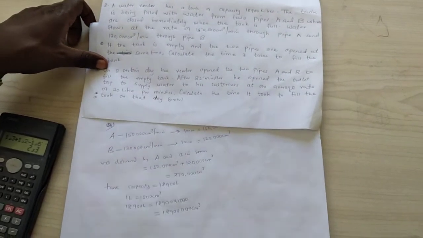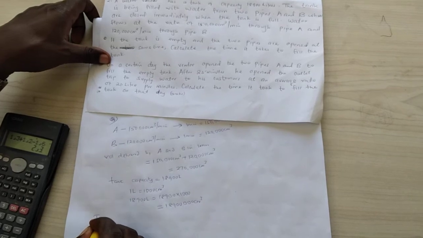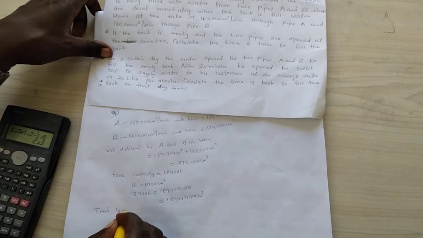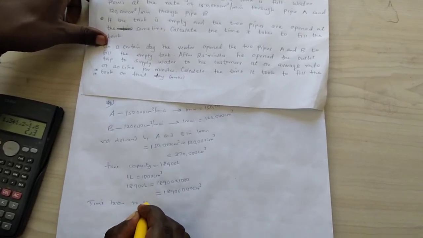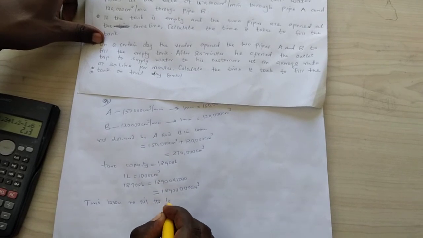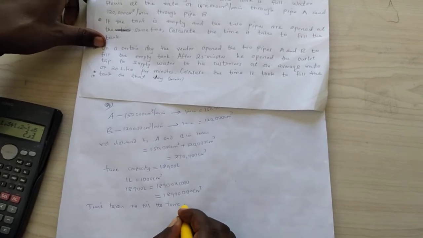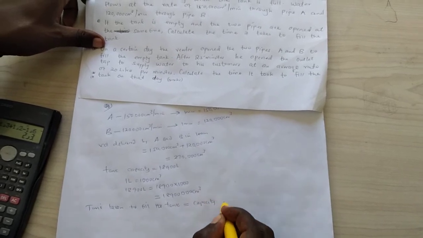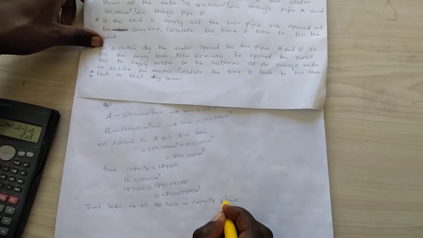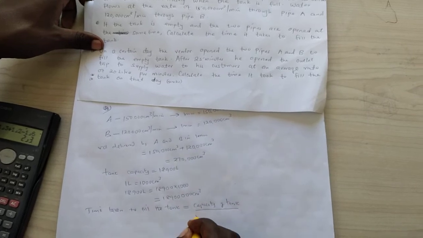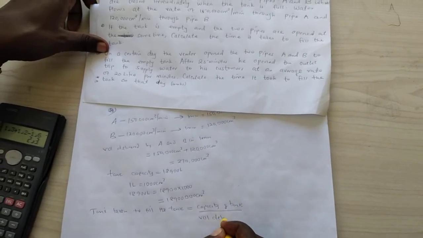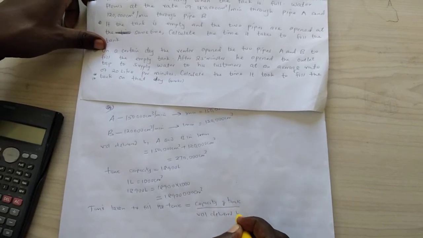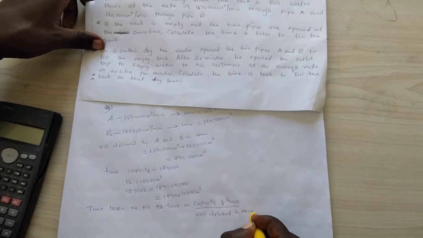Now time taken to fill the tank is going to be equal to capacity of the tank, we divide by the volume delivered by both in 1 minute.